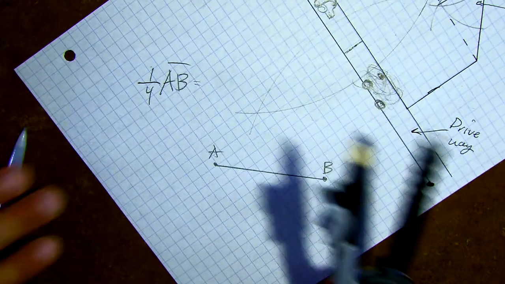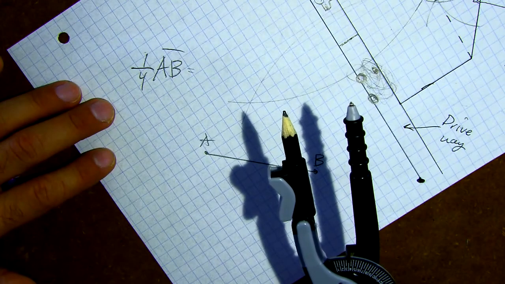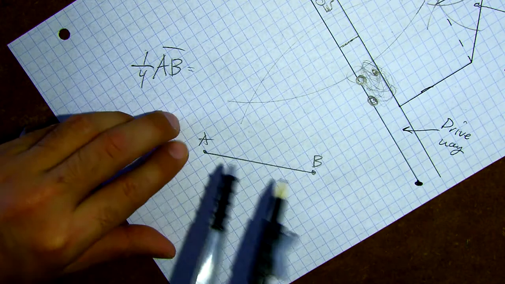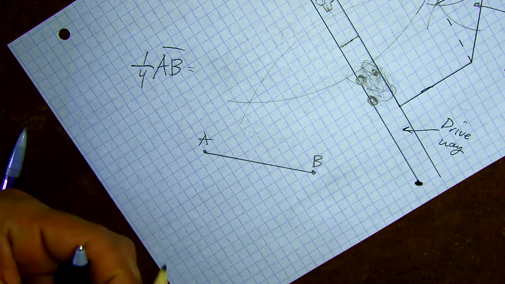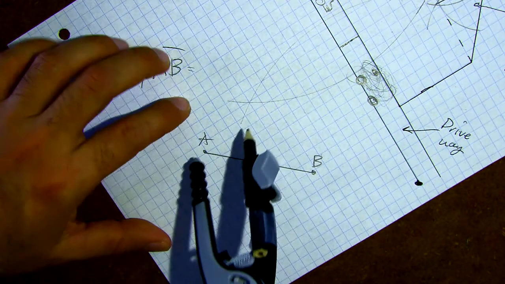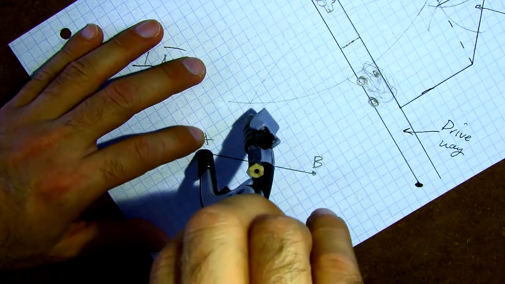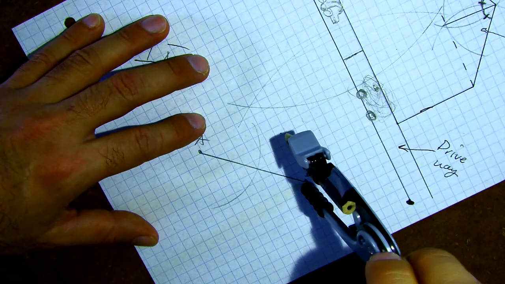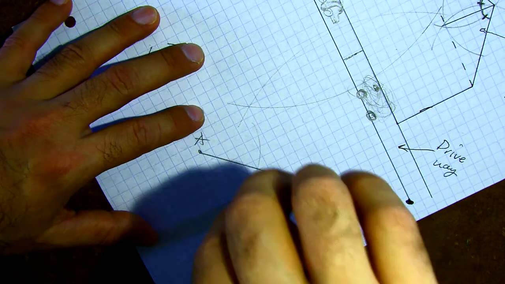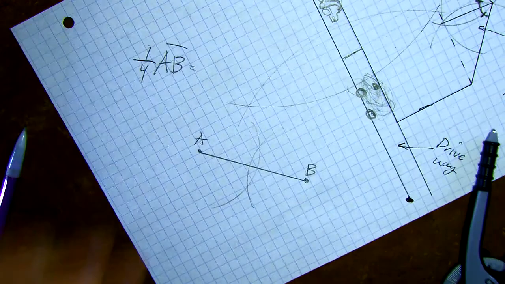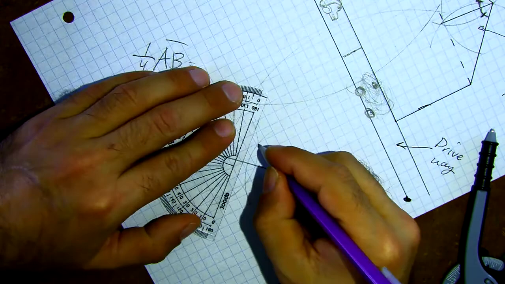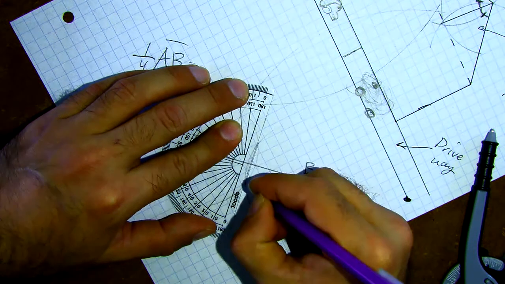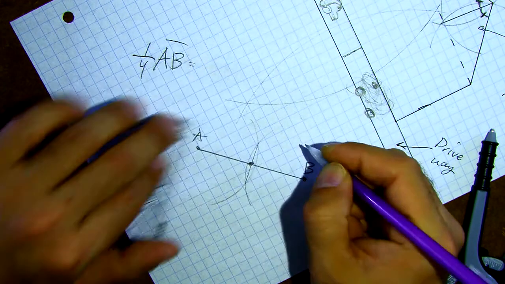So what's your intuition? How are we going to make a fourth? Well, first I'm going to make a half because I know that if I make a half, then I'll be closer to having a fourth. In fact, maybe if I do a half and then cut it in half again, you get a fourth? Maybe. Let's see. So I'm going to go in here, and at A and B, using the same arc length, I'm going to find the middle right here. So now I go from the intersections, and there is the middle, the bisection.